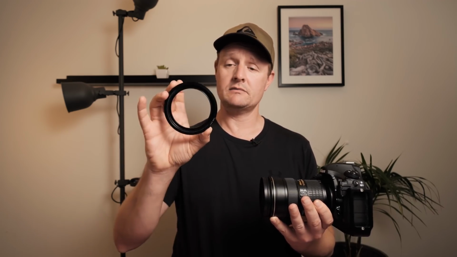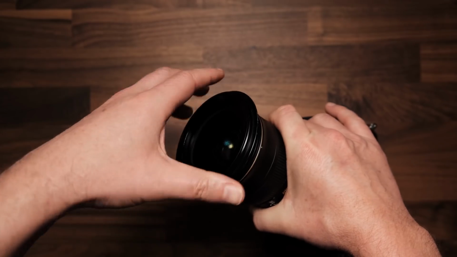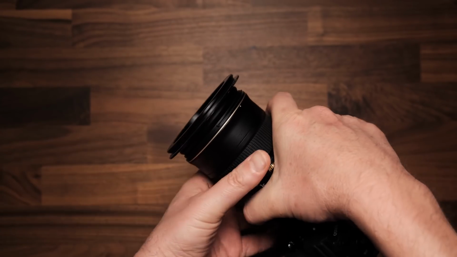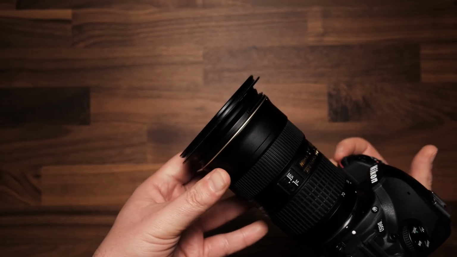With the square filters, there's a little bit more involved. So you have your camera with your lens, and the first thing you need is an adapter ring that then screws onto the front of your lens here.